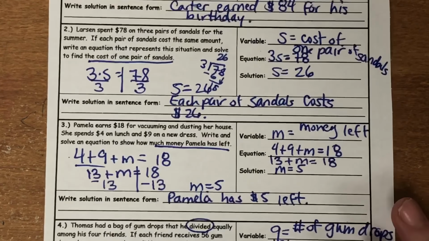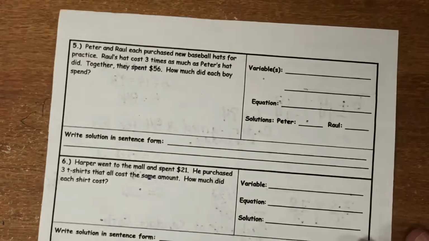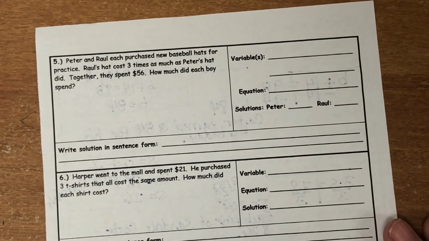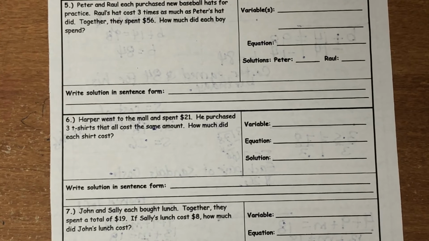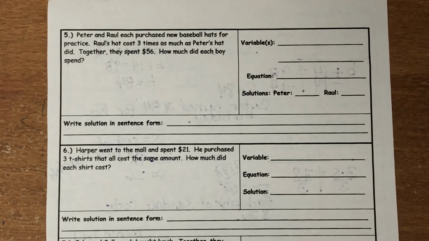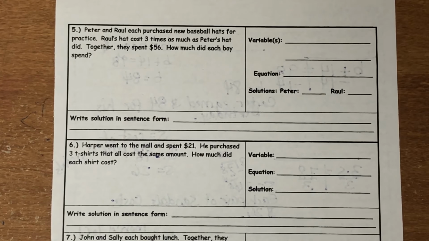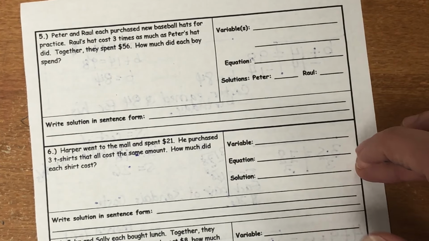Now on the back of this document, or these notes, if you look on the back, we do have 4 more to do. So I would like to see if you can try these on your own. See if you can do these, and then we're going to go over these in class, but see what you can come up with. So there's only 5, 6, 7, and 8.